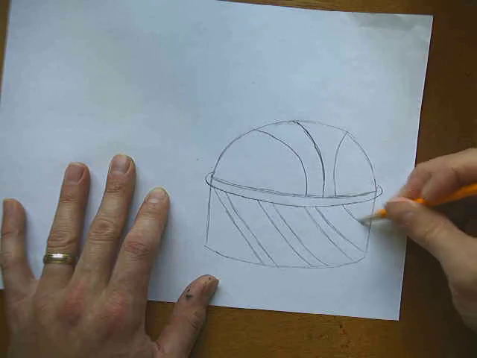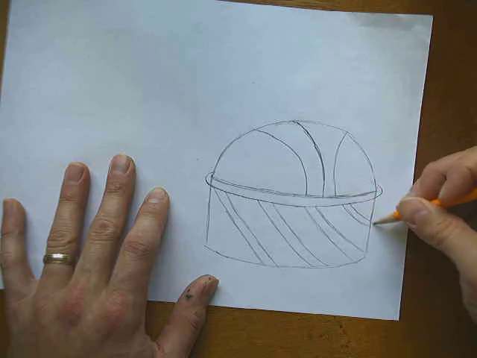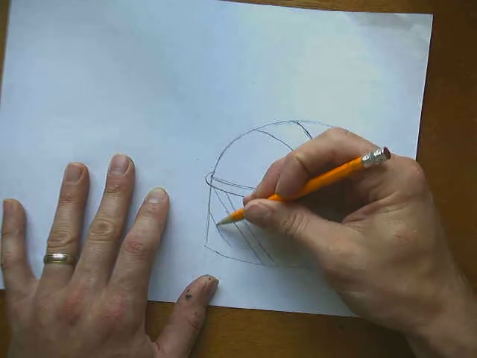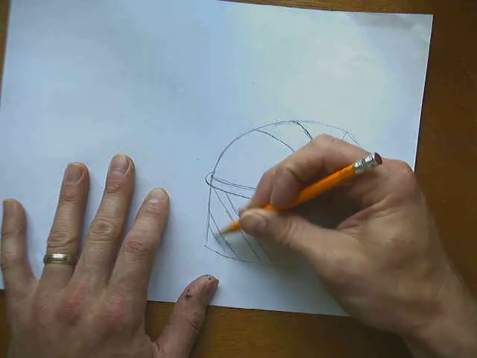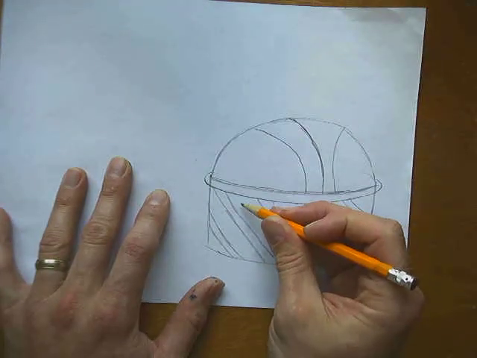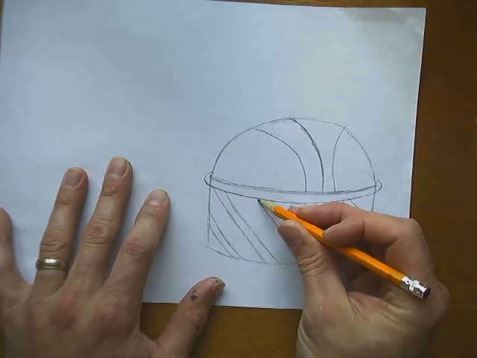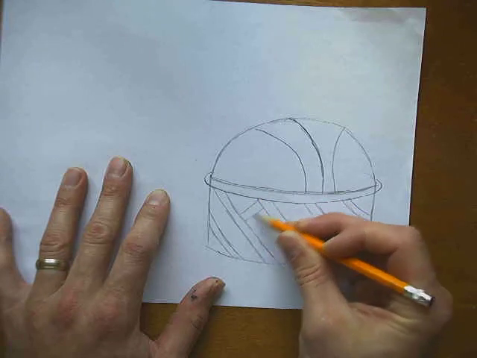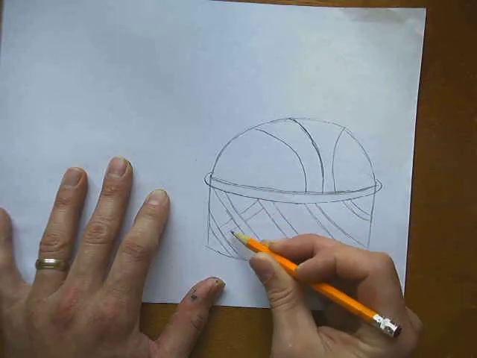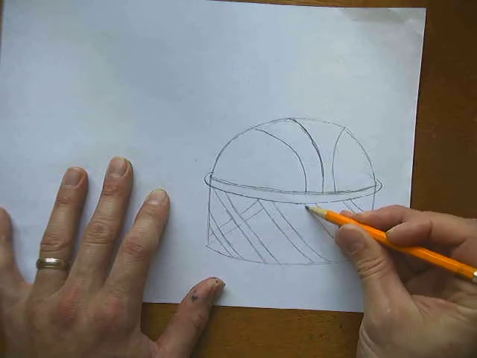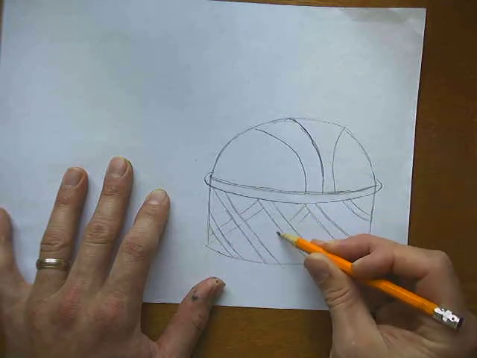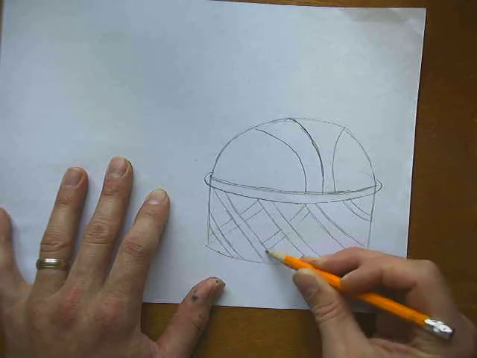And have you guessed what sport is going to be played at my arena yet? Hopefully so. So I'm thinking that basketball is going to be played at my arena.